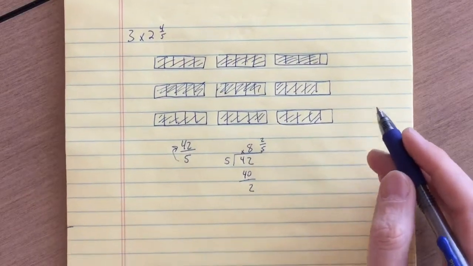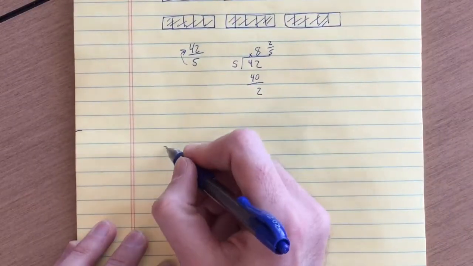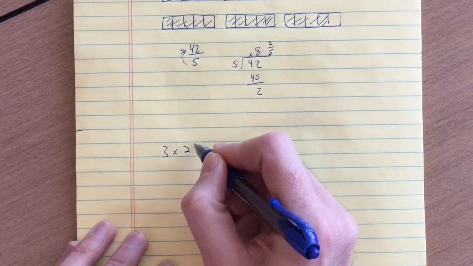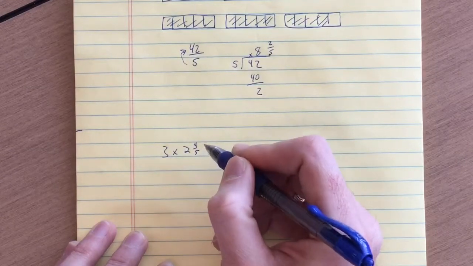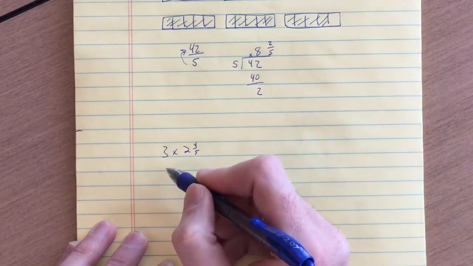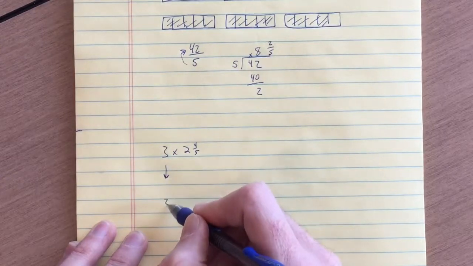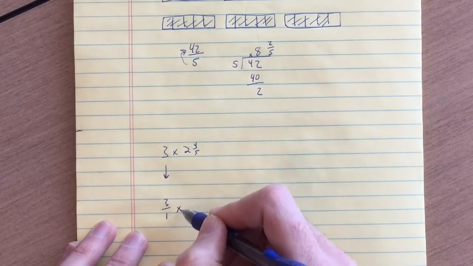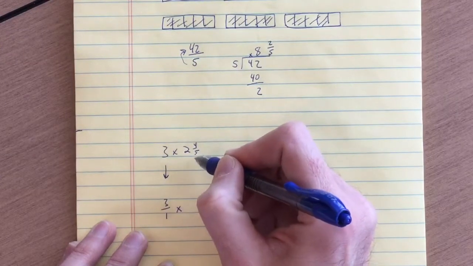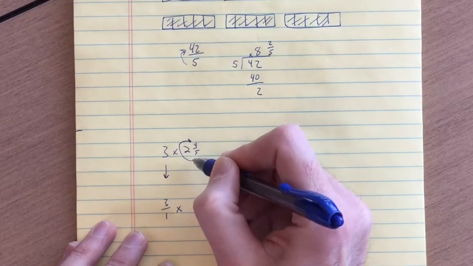Now, if I want to just show 3 of 2 and 4/5 with the algorithm, I'm going to change 3 to 3 ones. And I'm going to change 2 and 4/5. I'm going to do my little football helmet.